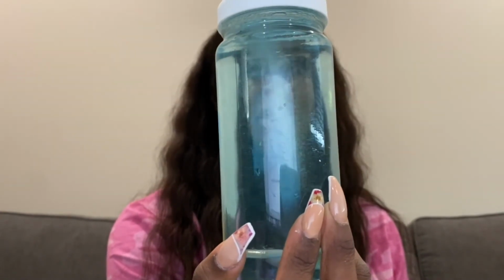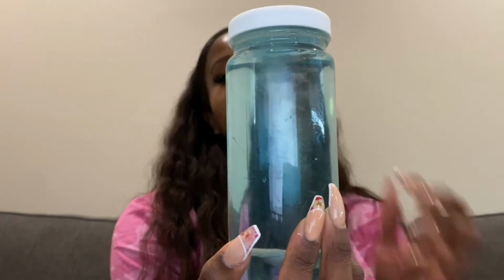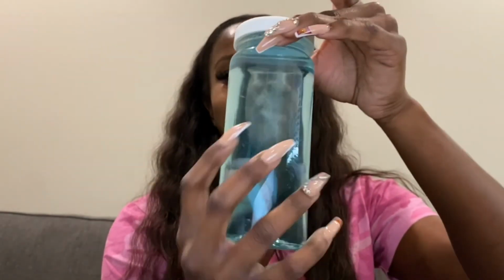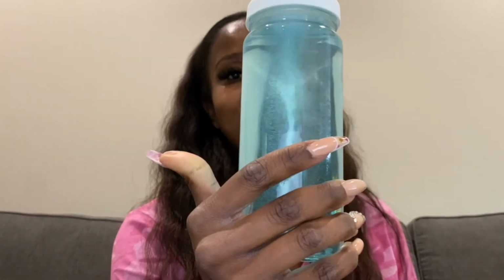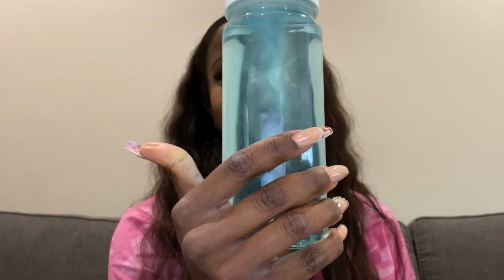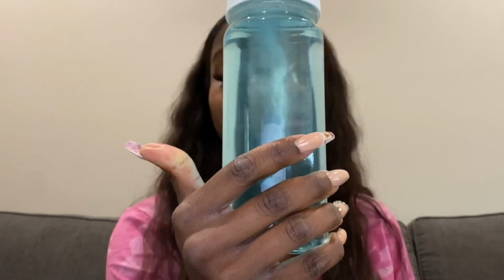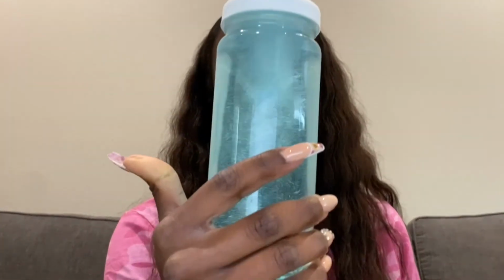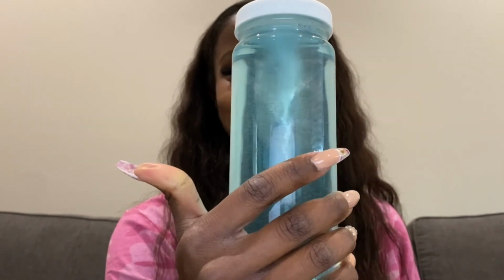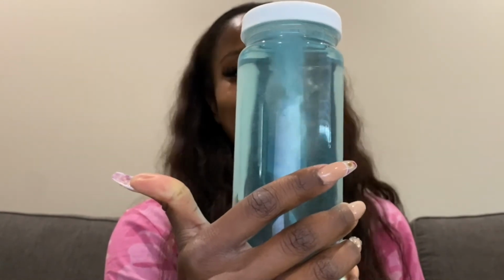You can do this as many times as you want. I'm going to prove it to you. You can do it so many different times, and it's always going to make a tornado. And that is a tornado in a jar. Do it one more time. I think that's so cool. Okay, one more time. It's just so cool.